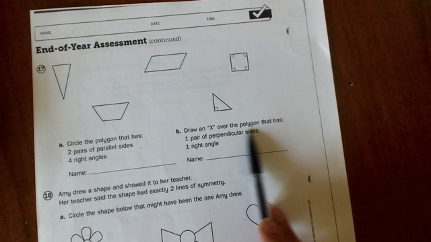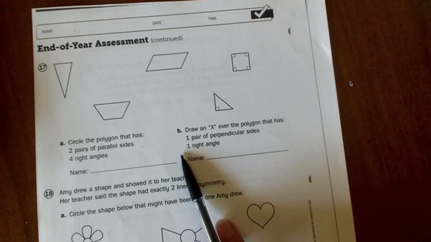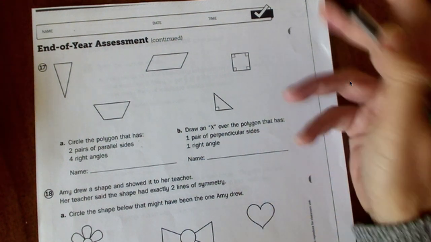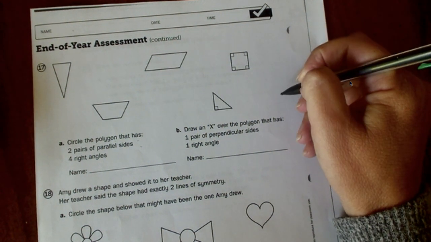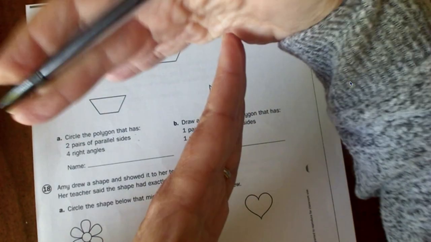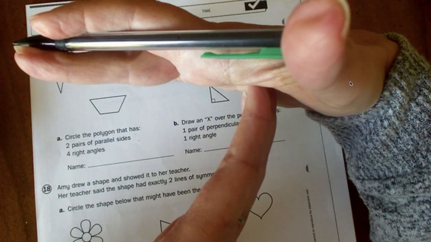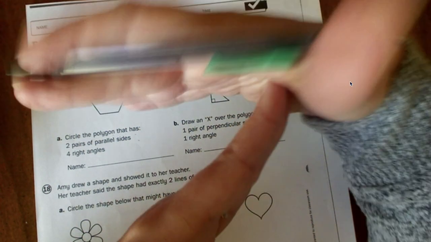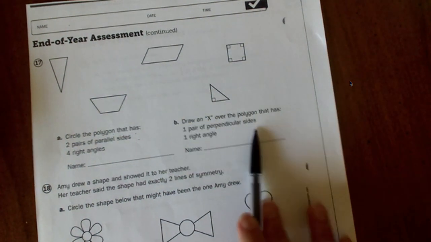So then B, draw an X over the polygon that has 1 pair of perpendicular sides. Now perpendicular, you can think back to our song again, parallel and perpendicular, the little robot, remember him? But the perpendicular lines are the ones that make a T, okay? They come together at a right angle. Those are perpendicular lines. And then a right angle.